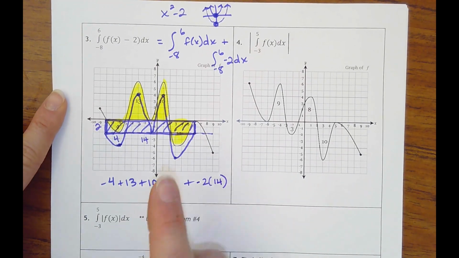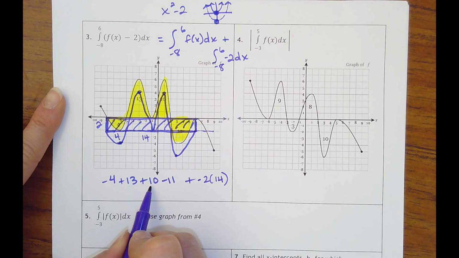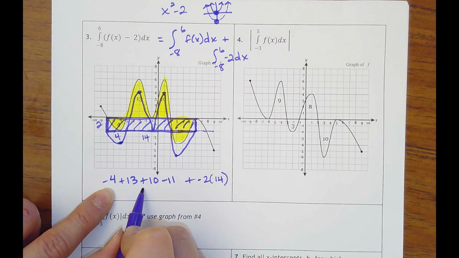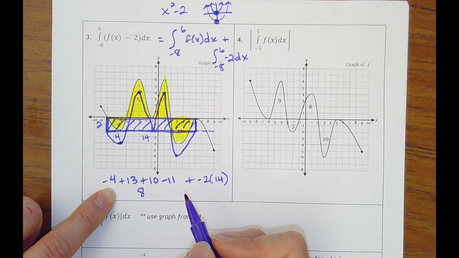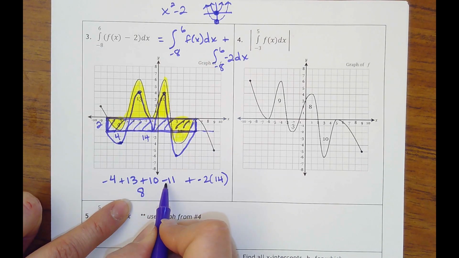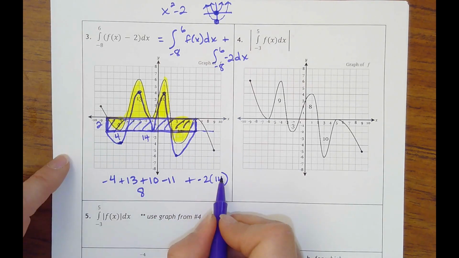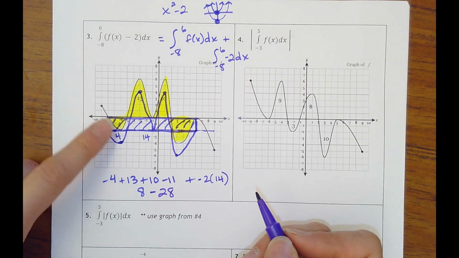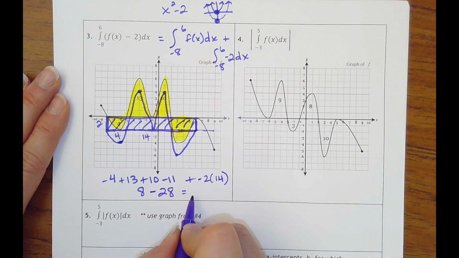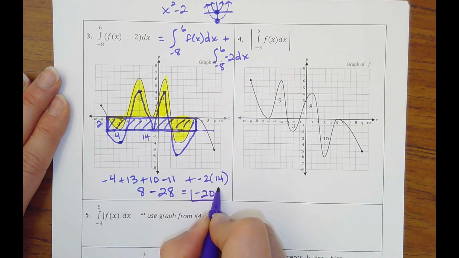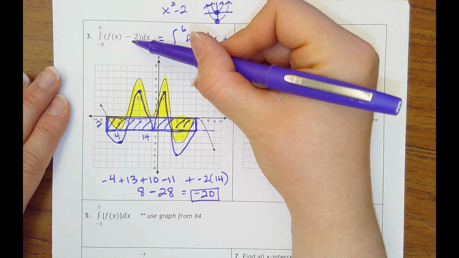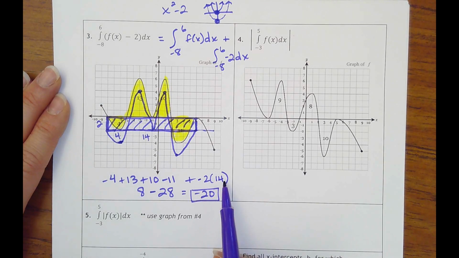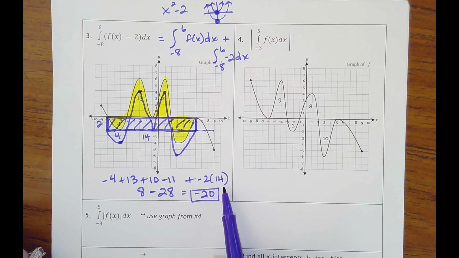So the net area here would be, let's see, 13 plus 10 is 23. 23 minus 4, that's 19. Minus 11, that's 8. Okay, and then the rectangle is now going to take away 28 units. So it's taking away 28 because now we're below the x-axis there, and so that would be -20 is what that would net. If this were a plus, you would do the exact same thing and have a rectangle above the x-axis, and you would have this being positive, and you would add it. So it's adding that much more to it.